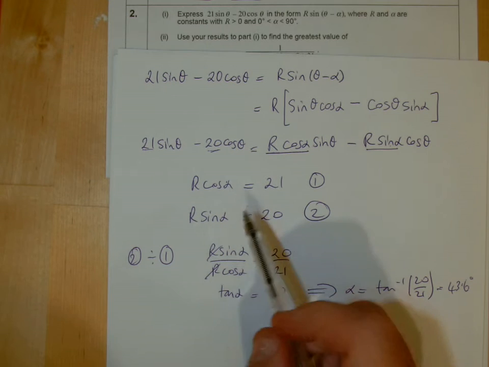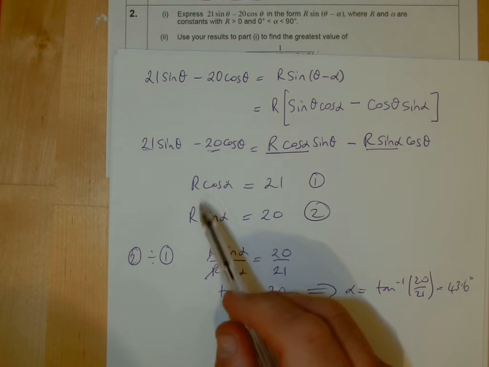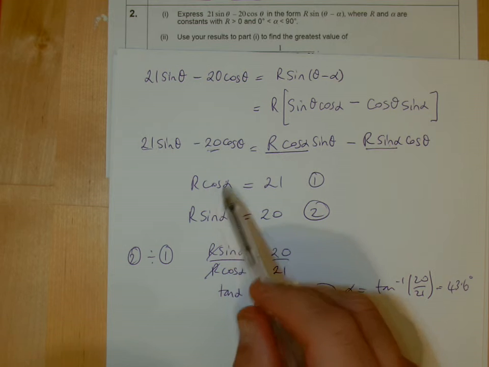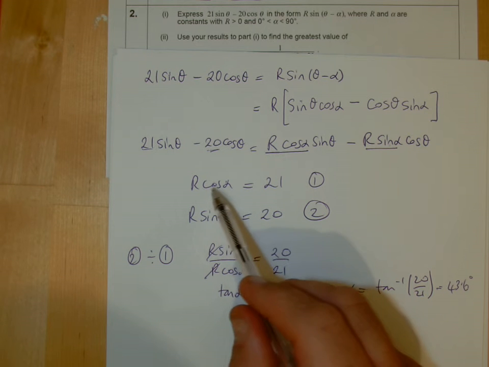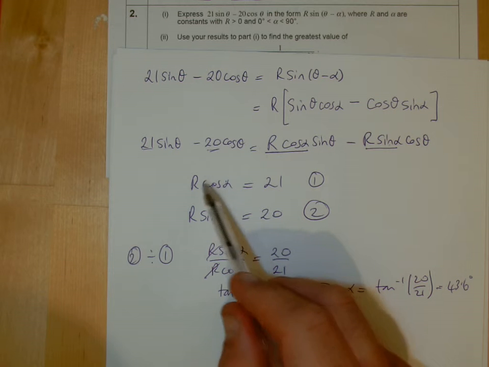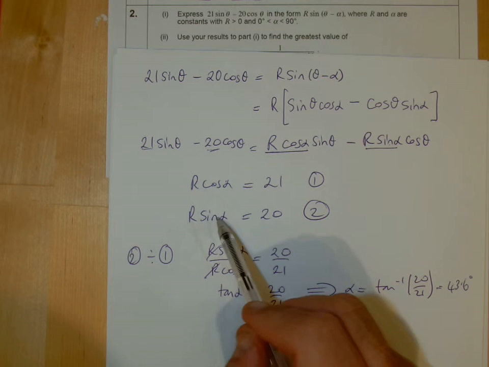To get r, remember we can use Pythagoras, so we square each of these and add them. Like when you do Pythagoras' theorem, you square the two smaller sides and add them. When I square that and square that, if you remember, that becomes r cos squared, that becomes r sine squared.